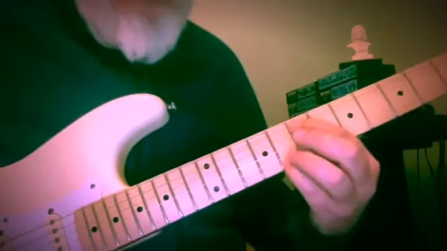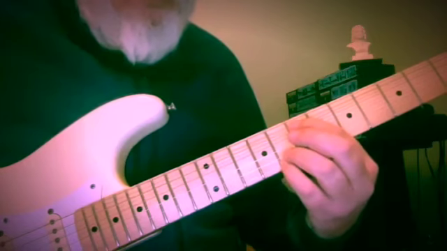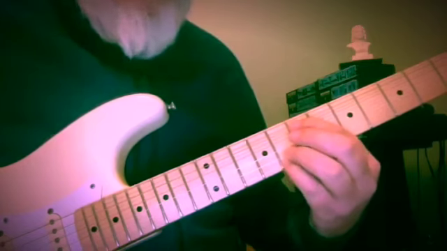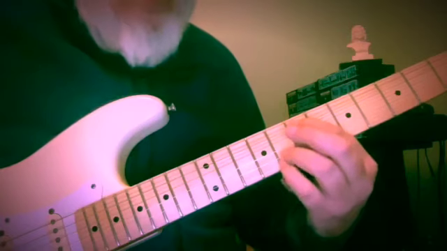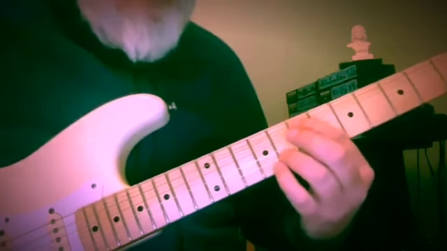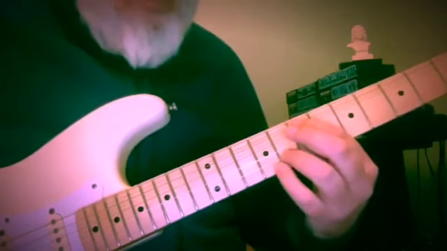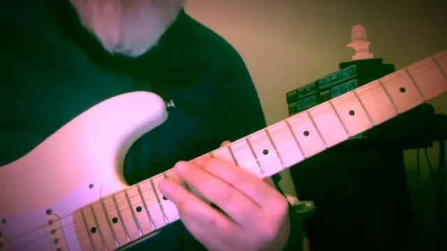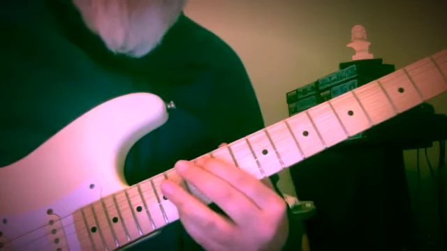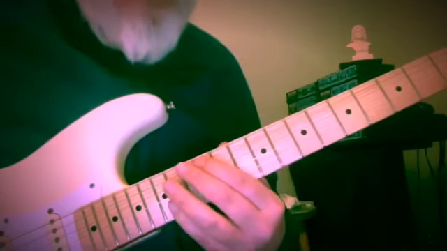This is 7th fret E, 1st fret C, 1st string 8th fret C, 2nd string, 8th fret, G. You'll hear that modulation device, sequence device that he uses often.